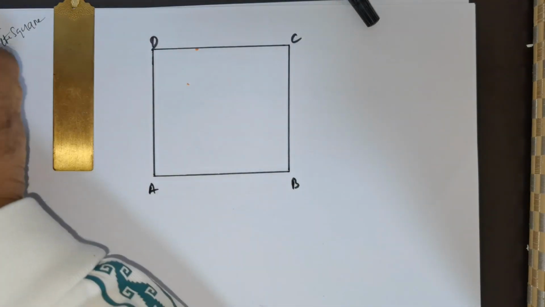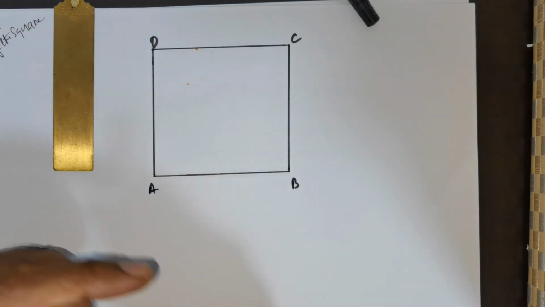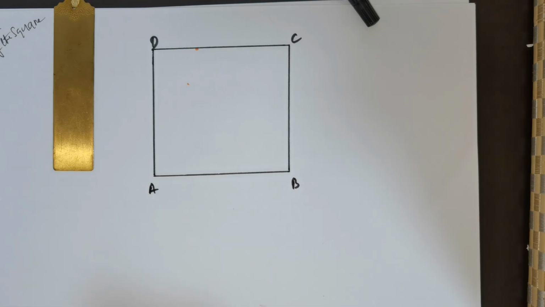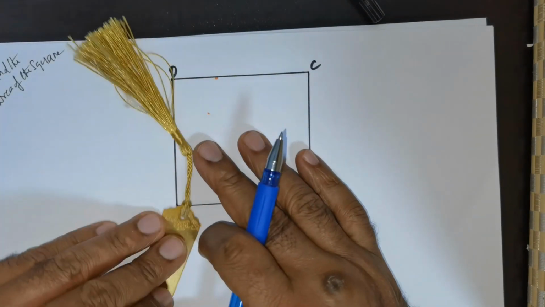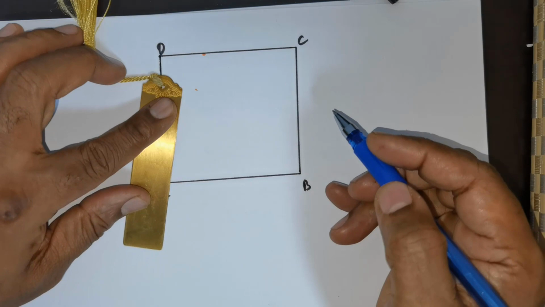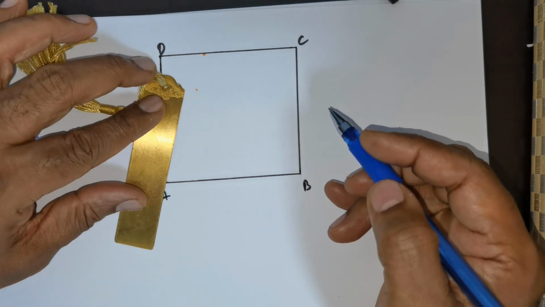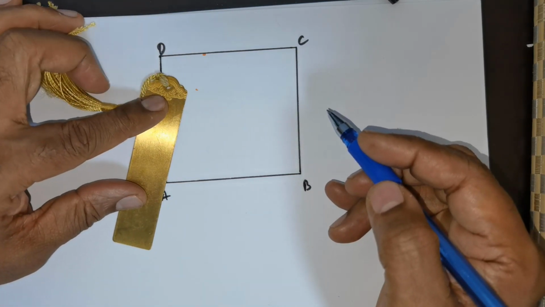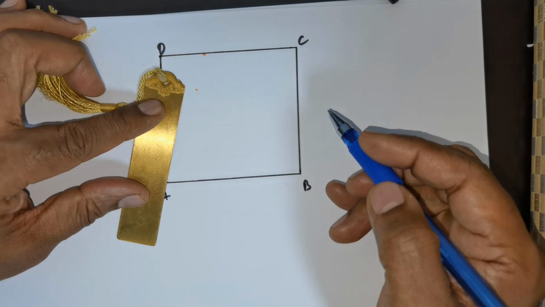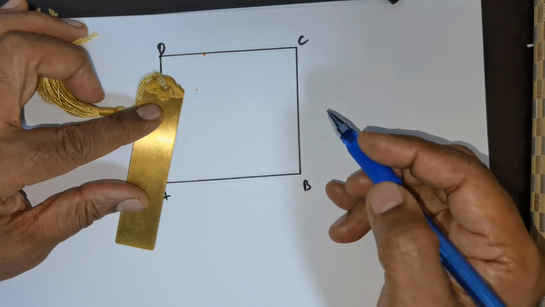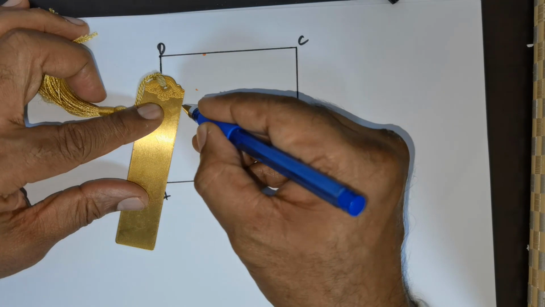Then we are having a line drawn from A. We need to be careful with this line, so much so that it doesn't look like a diagonal.